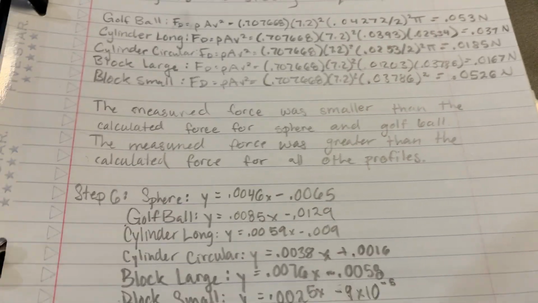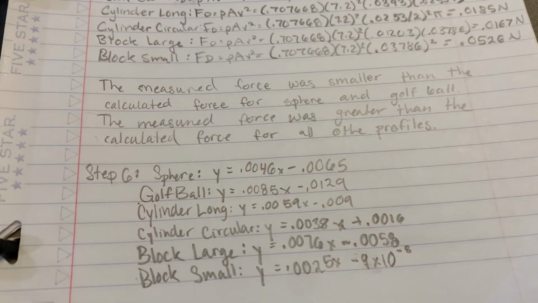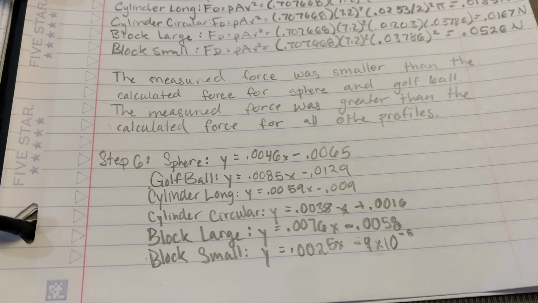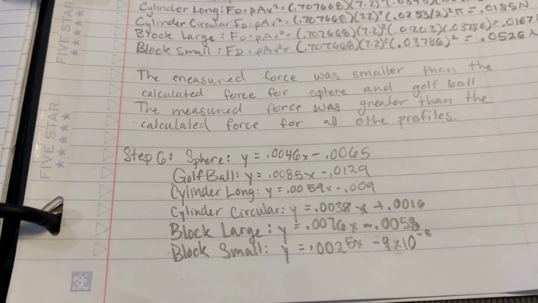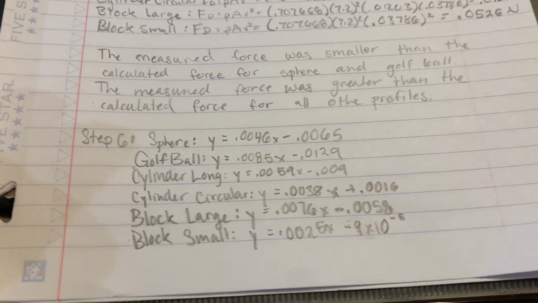And this was likely due to the fact that I wasn't using that coefficient of drag, or also just because it could have been my density was different because I was just assuming that. So that's why it was different than that measured force.